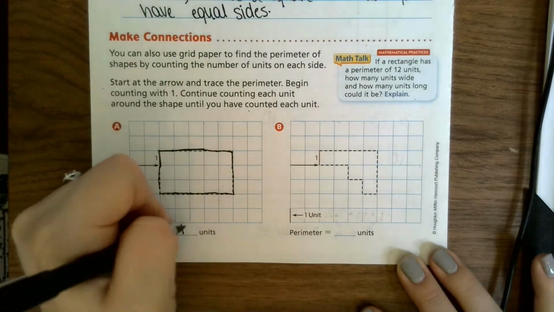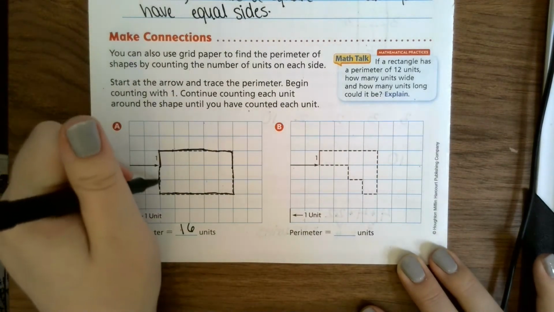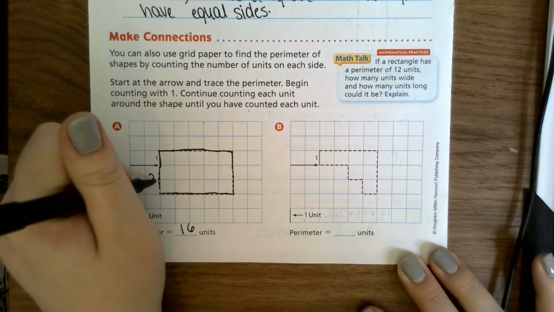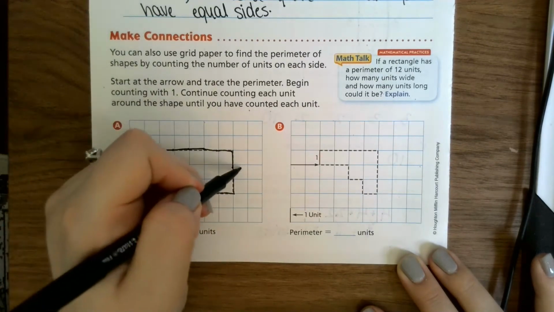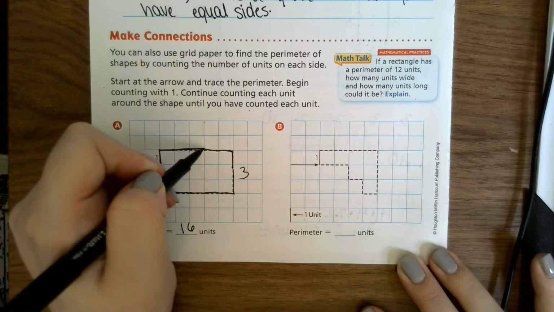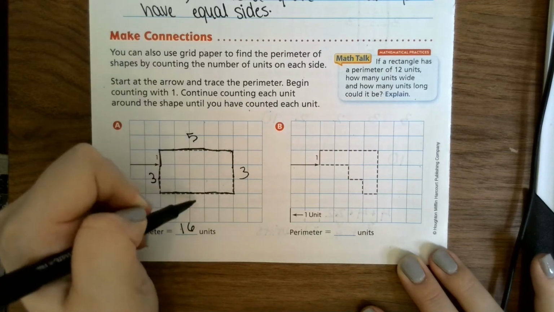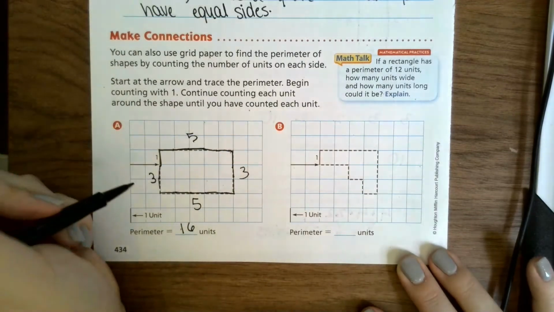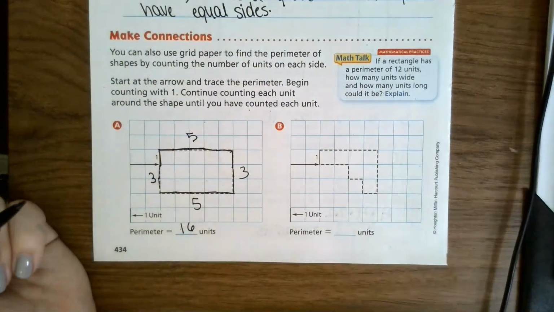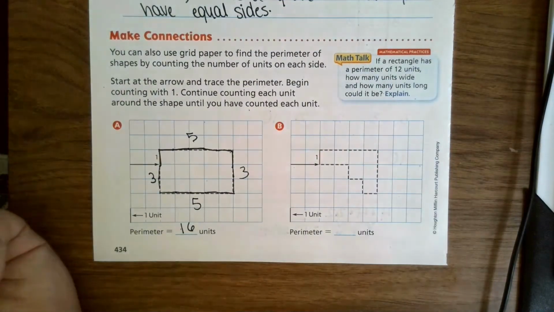Think about it. 1, 2, 3, 1, 2, 3, 4, 5. 5 plus 5 is 10. 3 plus 3 is 6. 10 plus 6, 16. Same answer.